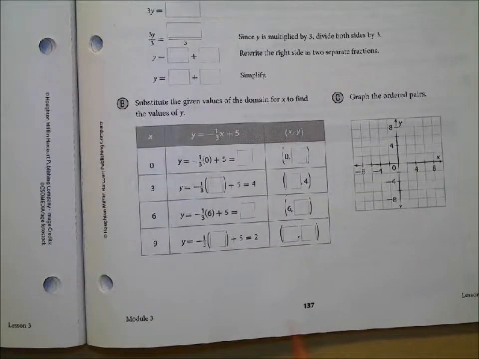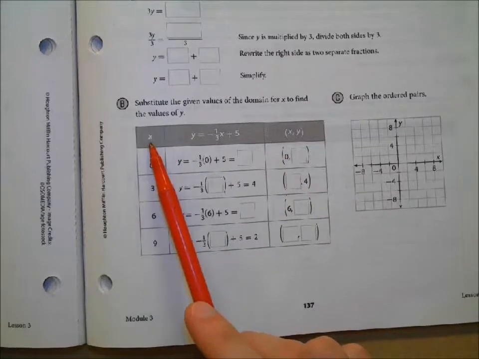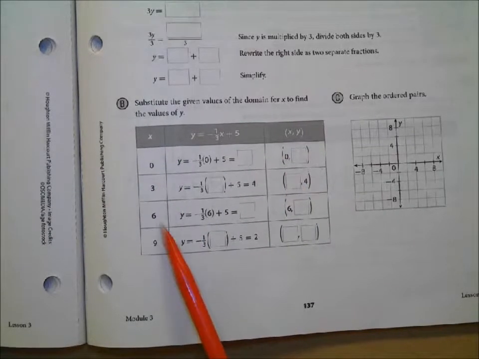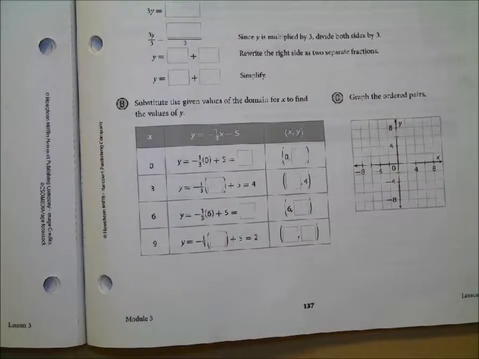So we've got our table right here. You'll notice here that the x values of 0, 3, 6, and 9 are the only ones listed. And again, where did the 0, the 3, the 6, and the 9 come from?